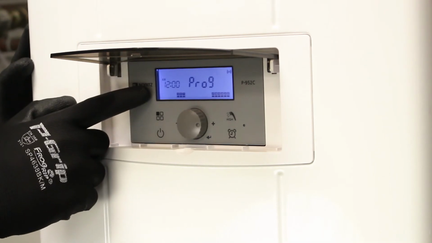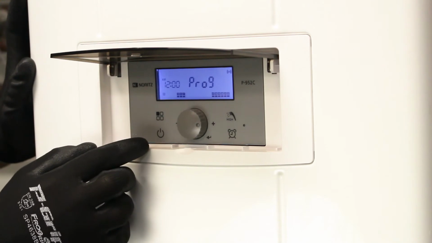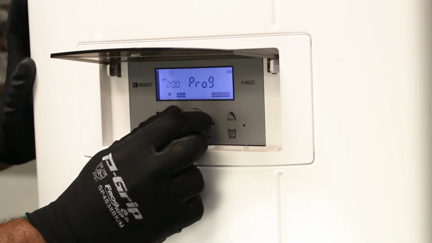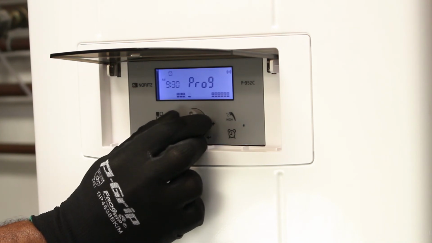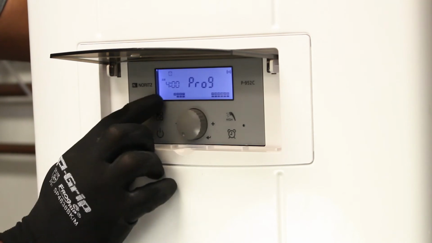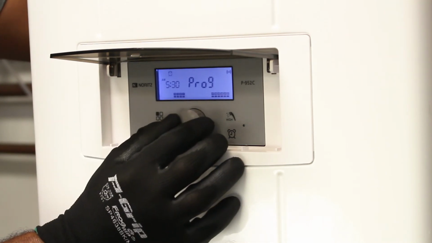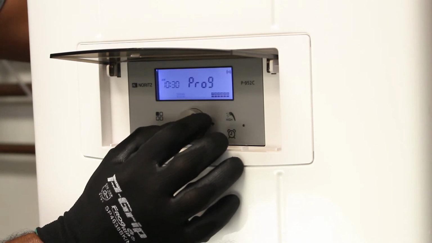You will see a flashing clock and zero box along with the default time blocks of 5 a.m. to 8 a.m. Using the dial, you can scroll through the 24-hour time scale in 30-minute increments. For this example, we will select 4 a.m. through 11 a.m.